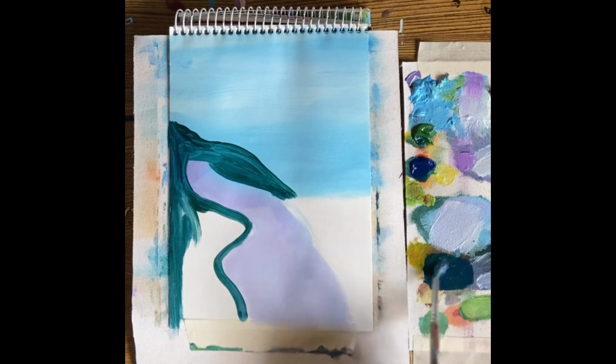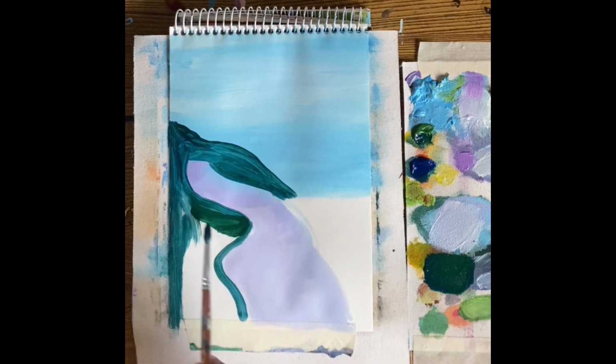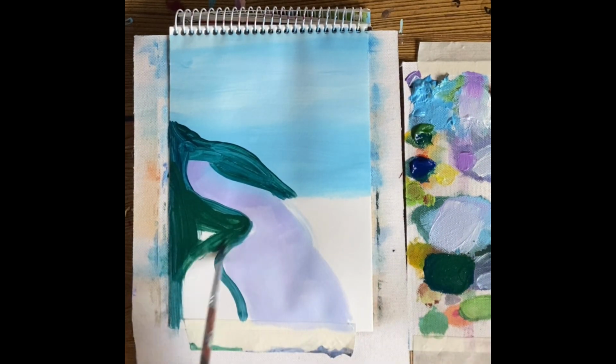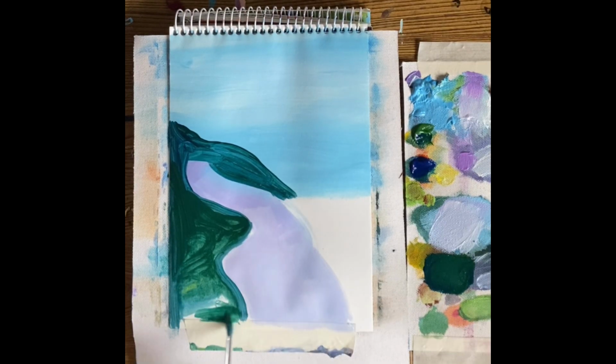Create soft and hard edges. Not all shadows have the same sharpness. Direct light creates sharp edges, while soft, diffused light produces blended shadows. Use both for a more natural effect.